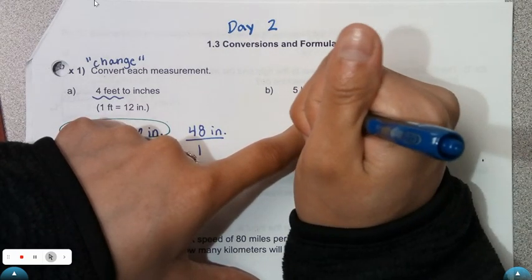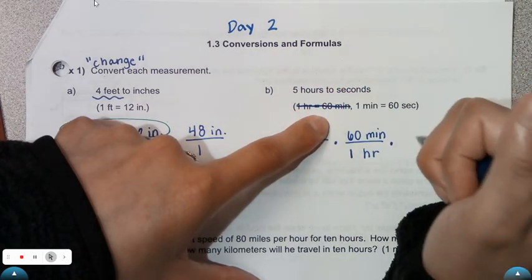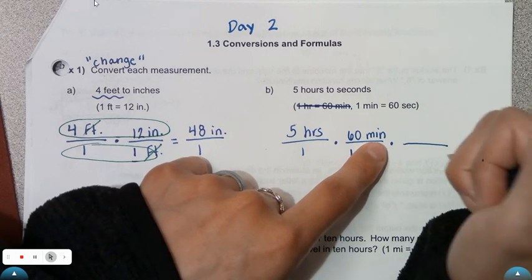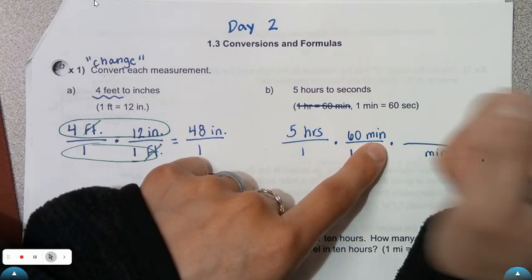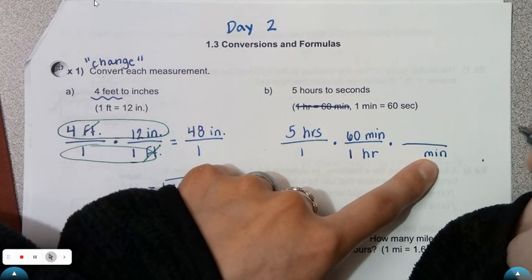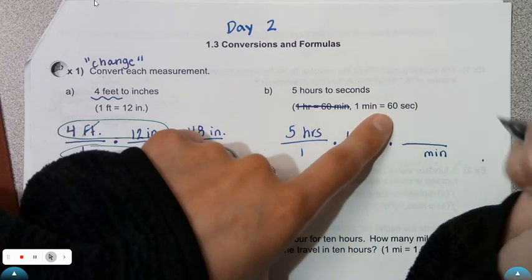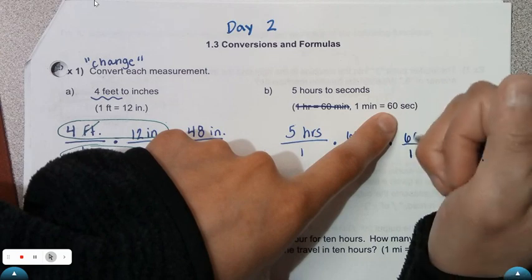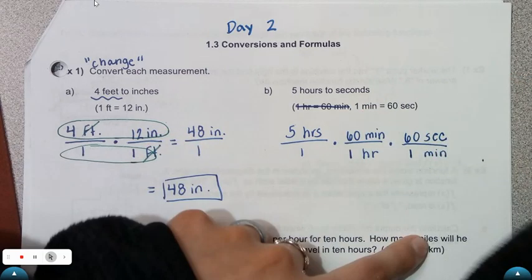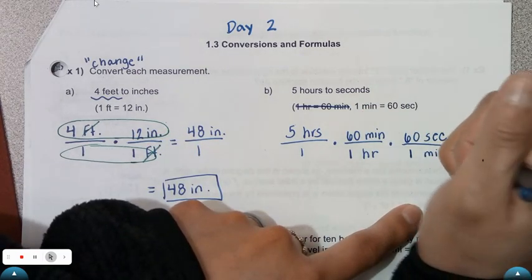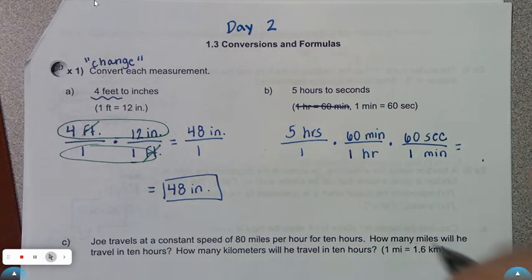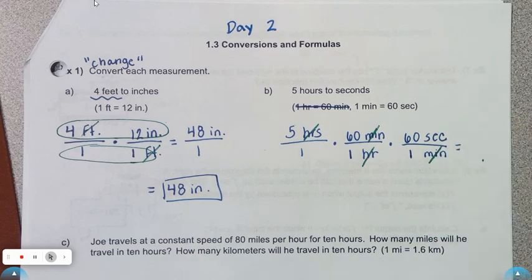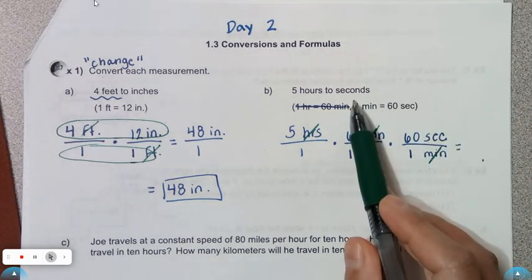I already used this one, so I'm going to cross it off. But I have to keep going because I want seconds. If minutes is on top, minutes has to go on the bottom. The number in front of minutes, I already used the first one, so I want to use the second one, is the 1. So the 1 goes here. That goes with 60 seconds. Then I can see what I have in common. So hours with hour, minutes with minutes. I'm left with seconds. That's what I want.